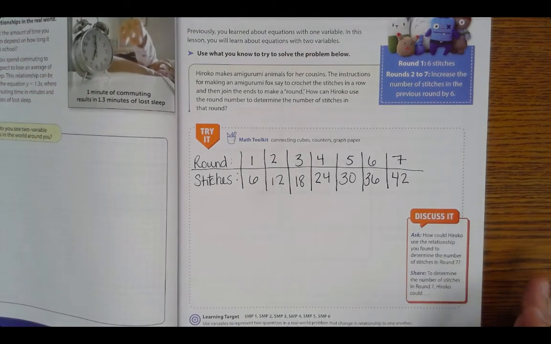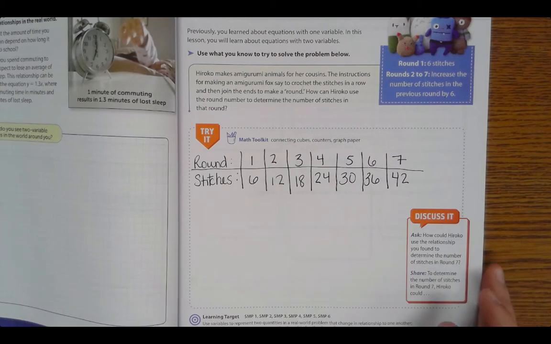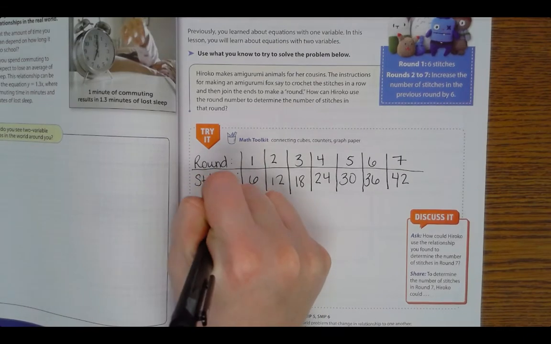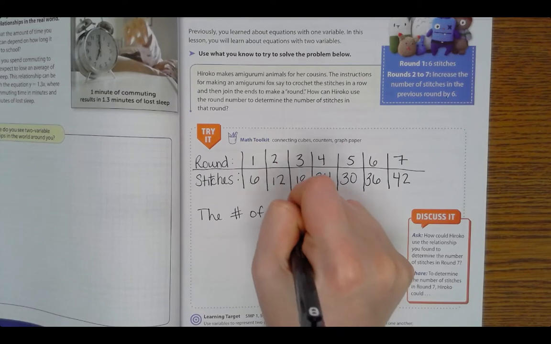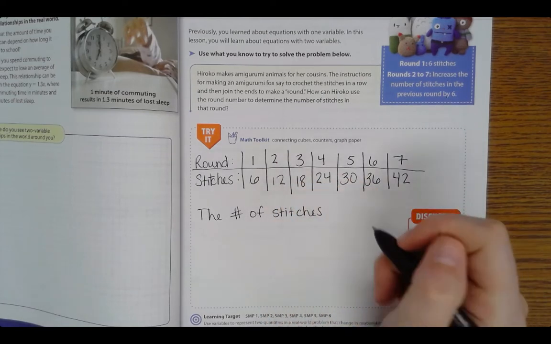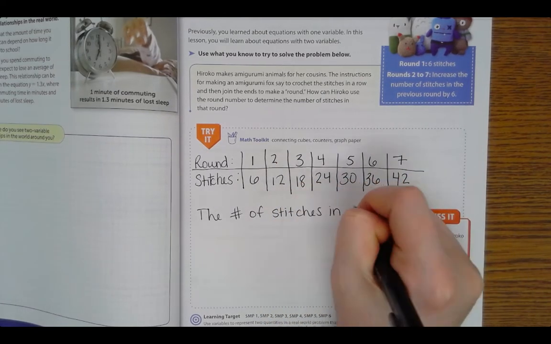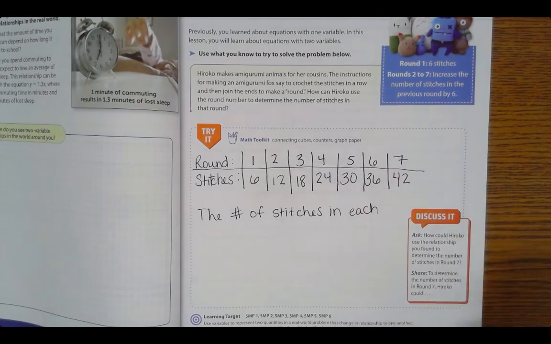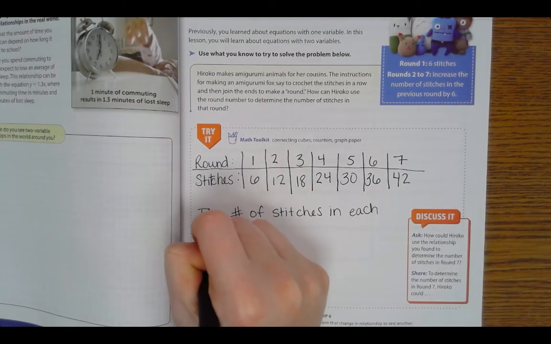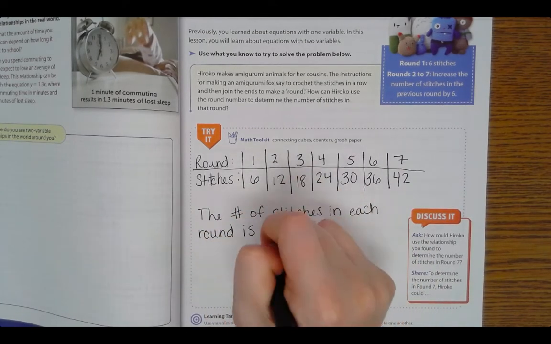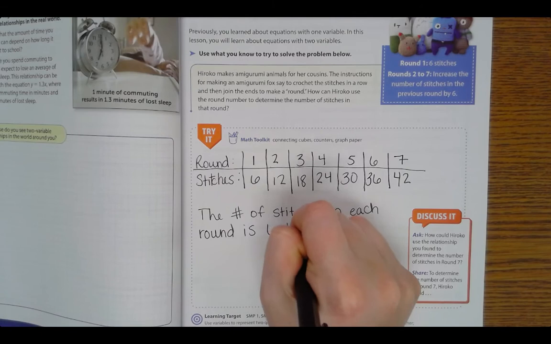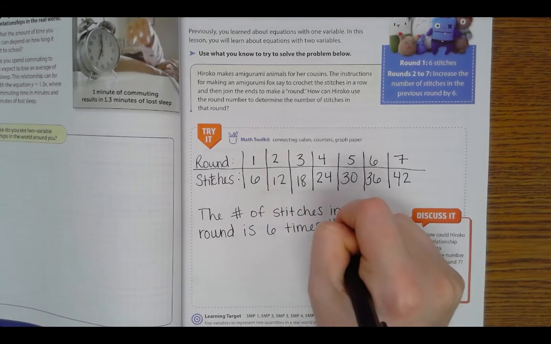Okay, so the number of stitches in each round is 6 times the round number. And you can abbreviate too. The number of stitches in each round is 6 times the round number.